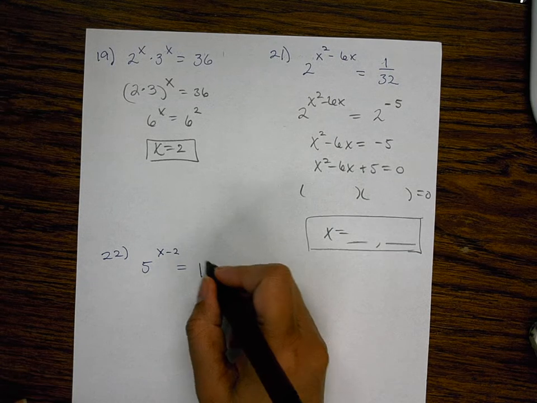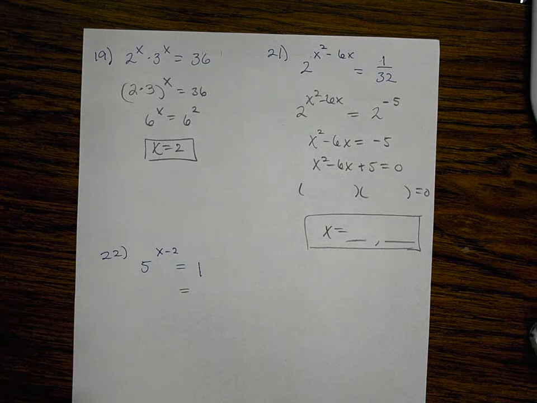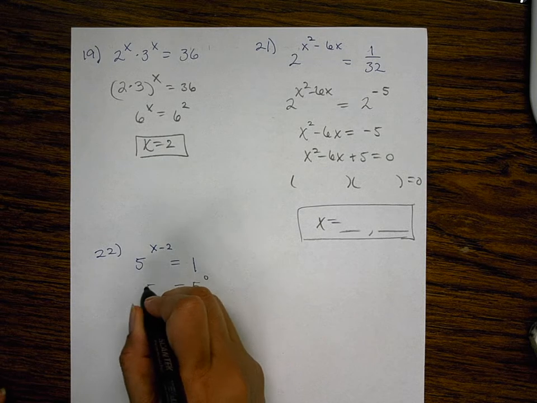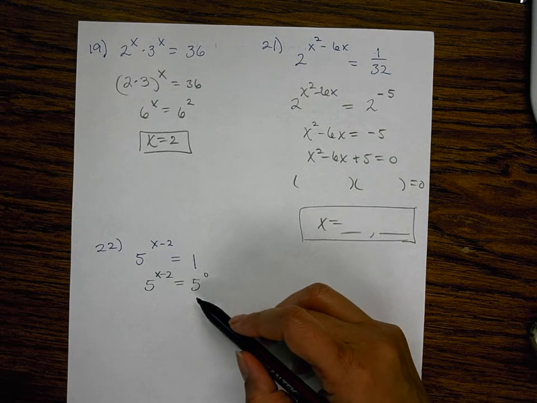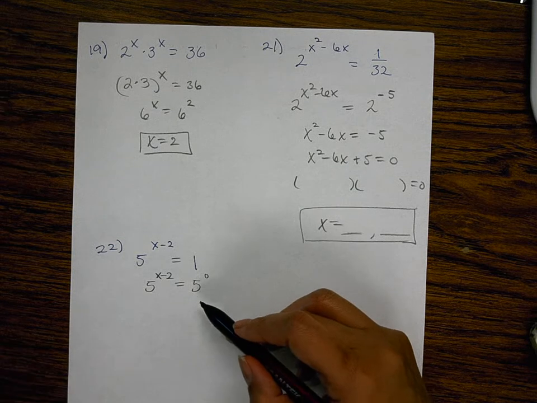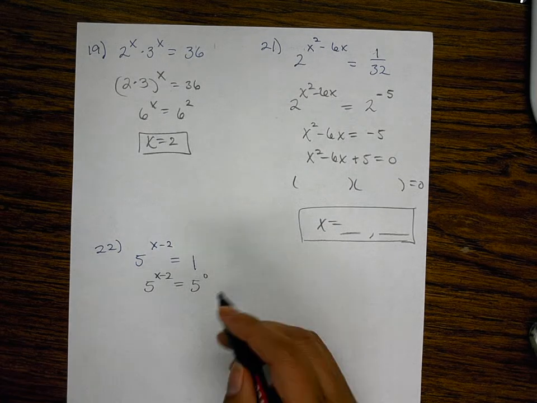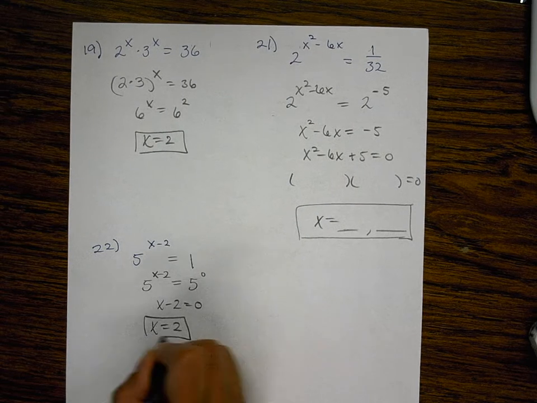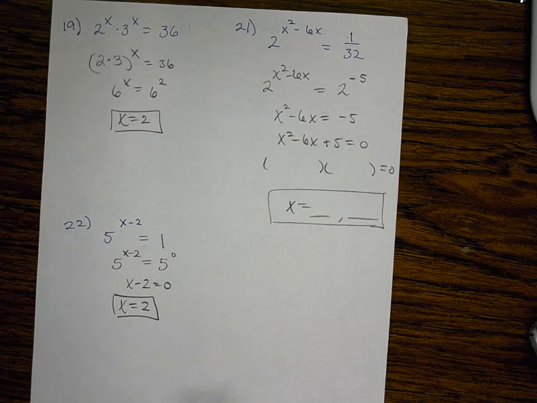Remember that any number to the 0 power is 1, any number except for 0. So 3 to the 0, 7 to the 0, 5 to the 0. So I'm going to rewrite this as 5 to the 0. Why? Because 5 to the 0 is equivalent to 1. Now, if I could have used base 3, 3 to the 0 would work, 7 to the 0 would work. Why would I use 5? To get them to the same base. Same base, 1 on each side, I can drop them. X minus 2 equals 0. Add the 2, x equals 2. Pretty easy once you realize and recognize what you're able to do.